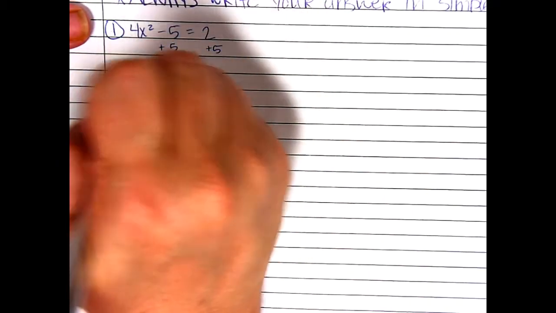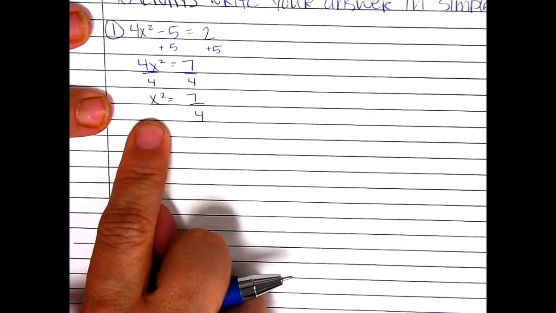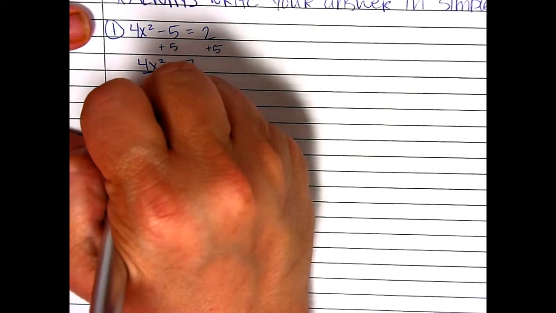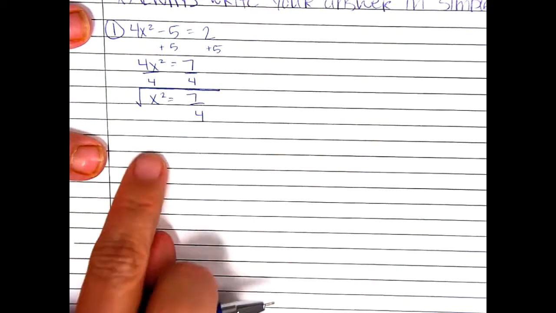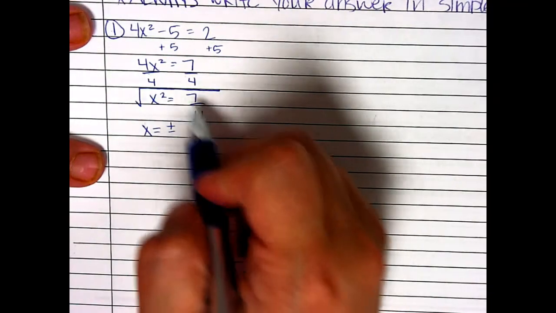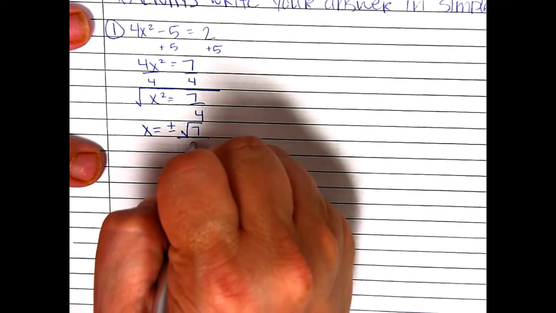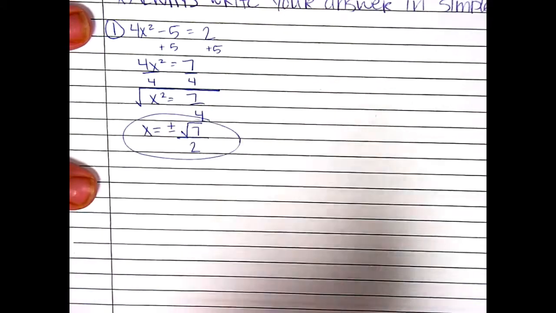Okay, so to solve this, I would add 5 to both sides. So I have 4x squared equals 7. And then I want to divide by 4. So I have x squared equals 7/4. And then to undo a square, I use the square root. And I'm going to take the square root of both sides. So I have x equals positive and negative, and I can't take the square root of 7, so it's radical 7 over 2. The square root of 4 is 2.